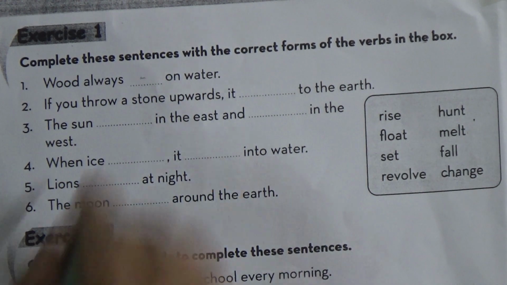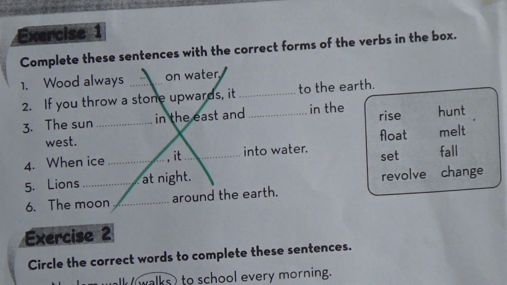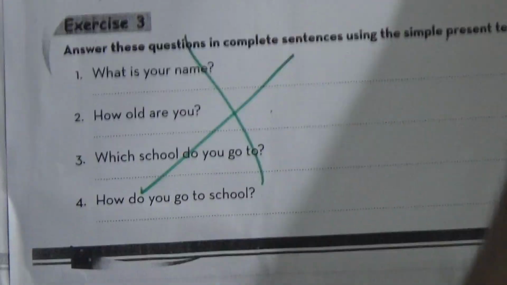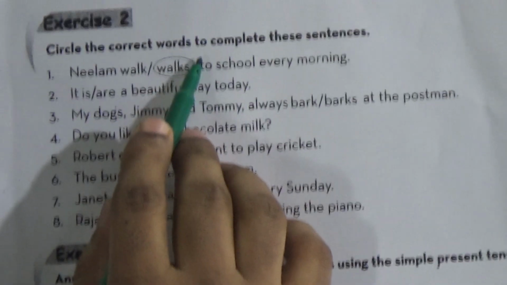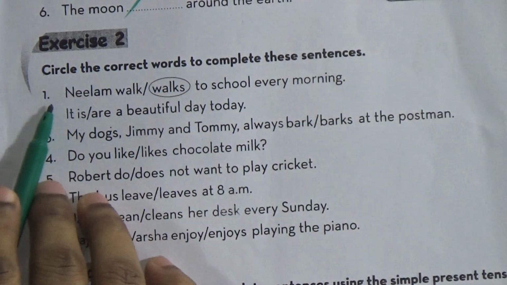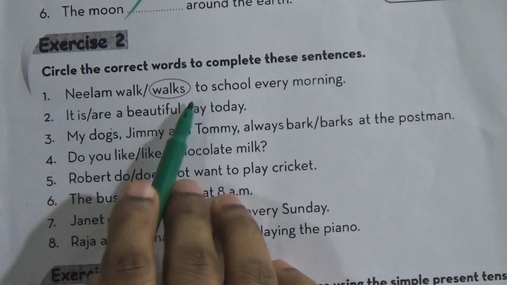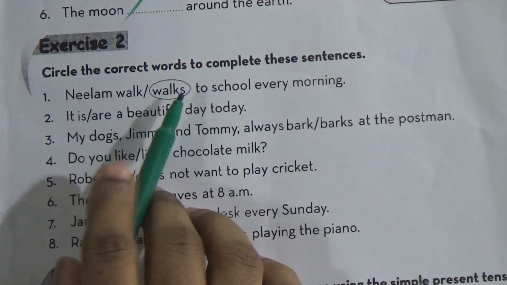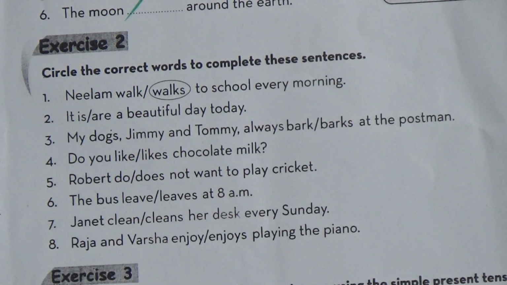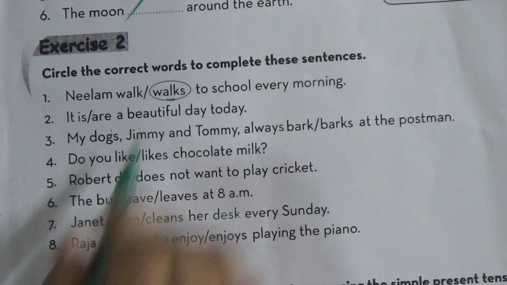So we are not doing exercise 1. We are not doing exercise 3. We will do just exercise 2 and 4. So let's see. Circle the correct words to complete these sentences. Number 1, Nilima walks to school every morning. Nilima, one person. That's why we have to add s or es after the verb.